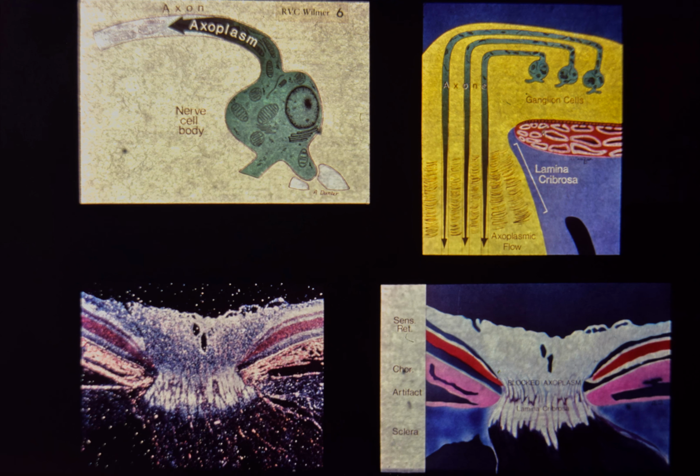Upper left. The artist's sketch shows that the nerve may be thought of as a tube through which there is a continuous flow of cytoplasm from the nerve cell body to the end of the axon. Proteins are synthesized in the cell body and are carried to all parts of the axon in this manner. Upper right. The artist's sketch of the optic nerve shows that axoplasm flows from the retinal ganglion cell through the optic disc, past the lamina cribrosa, and through the retrolaminar optic nerve to stop eventually at the lateral geniculate bodies.